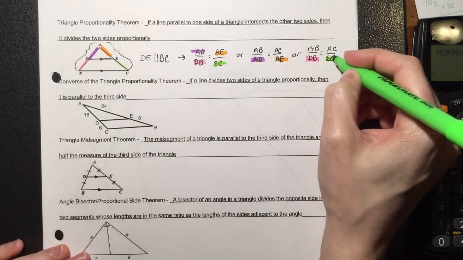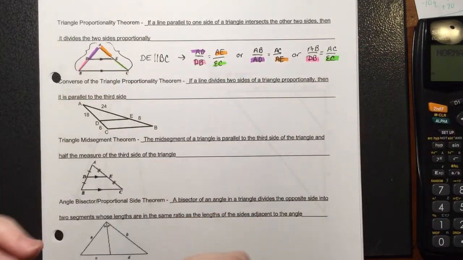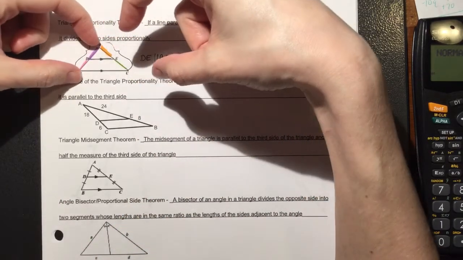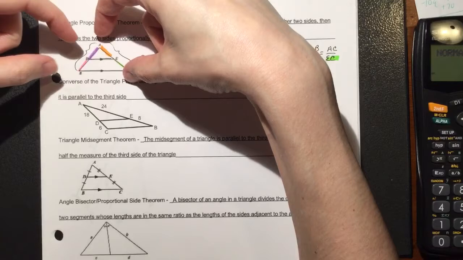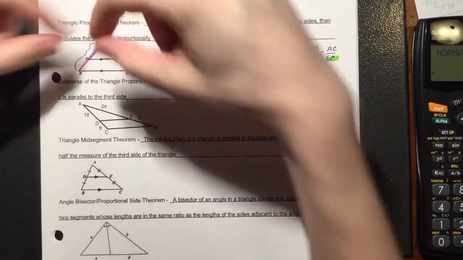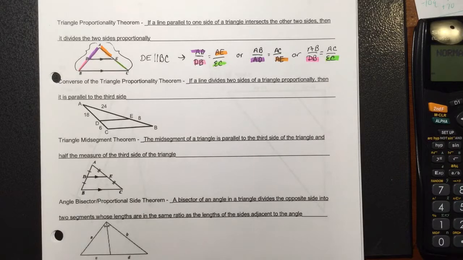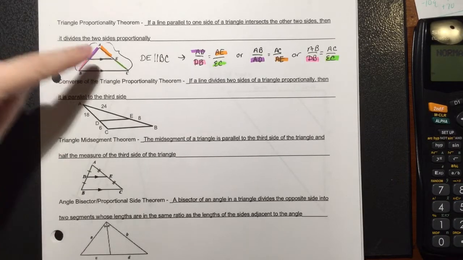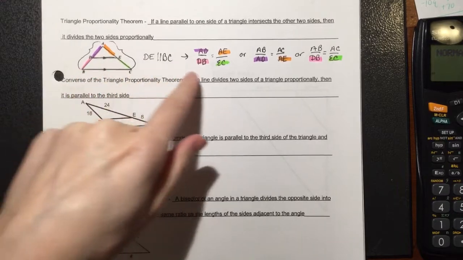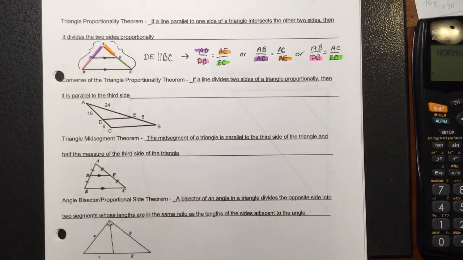You just have to make sure that you're comparing the same part of the triangle with the same part in the triangle. So if you're comparing the big side on the left, you've got to compare the big side on the right. And if you're going to do the little sides there, it's got to be both of them there and both of them there. You've got to keep everything straight. Okay? So that's one way. If you're given two parallel lines within a triangle, then you can do these ratios.